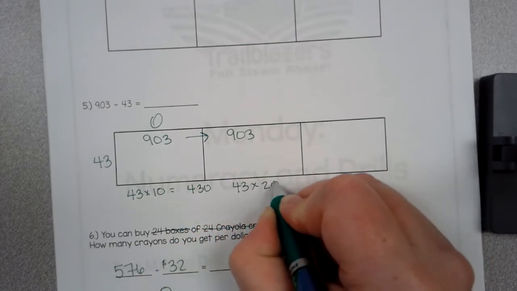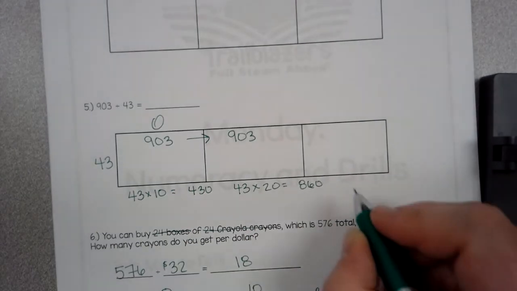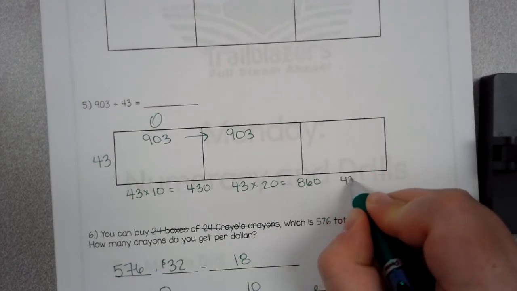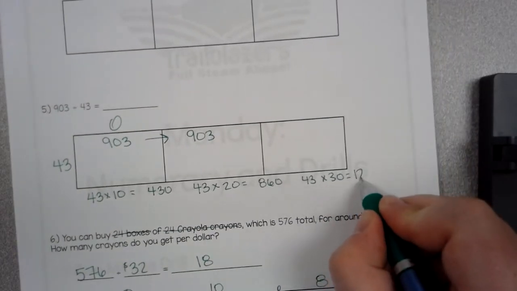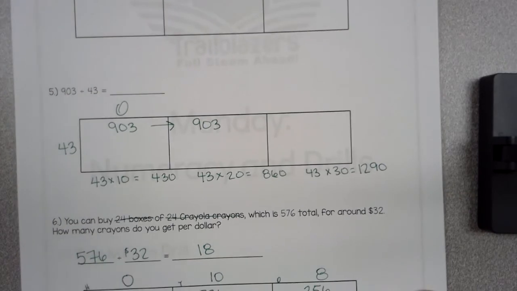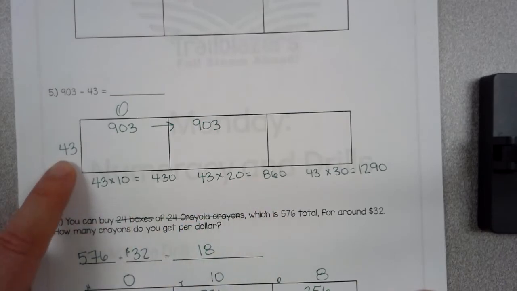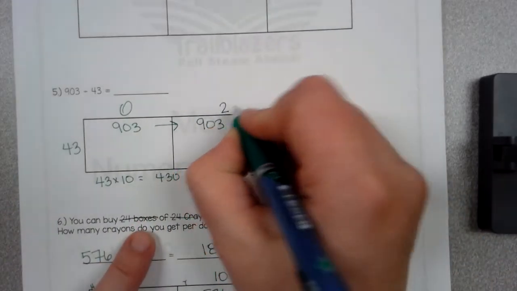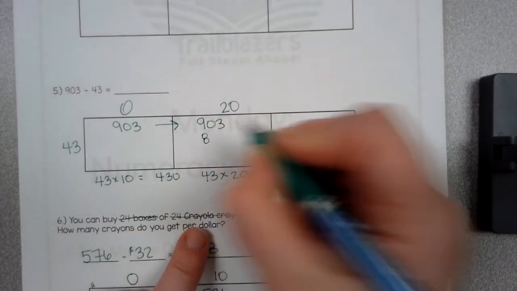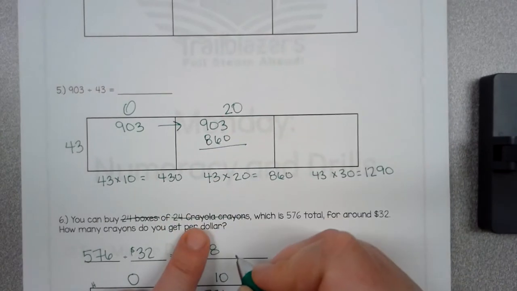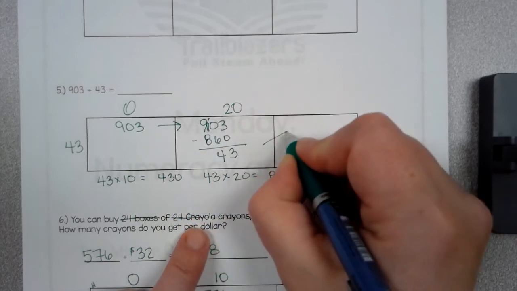43 times 20 is 860. Well, that's still not enough. So 43 times 30, I'm doing this in my head. 1,290. Okay, that's too much. That's good. So 43 will go into 903 at least 20 times. And that gives me 860. Okay. So when I subtract, you get the number 43.